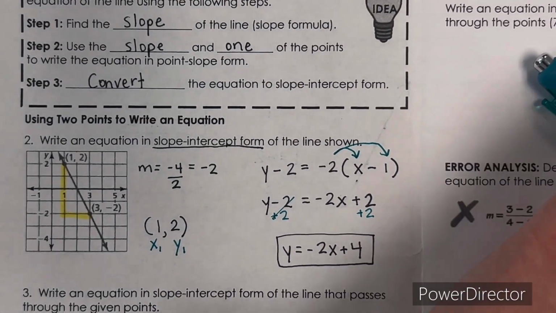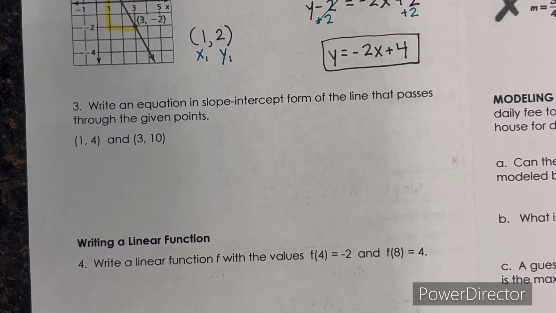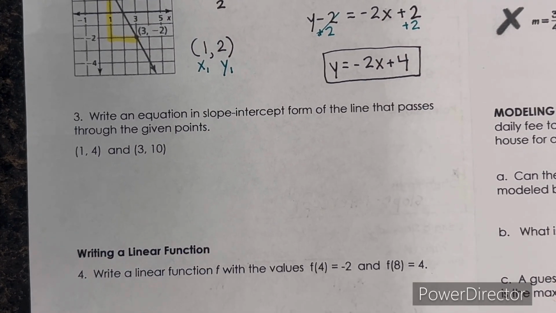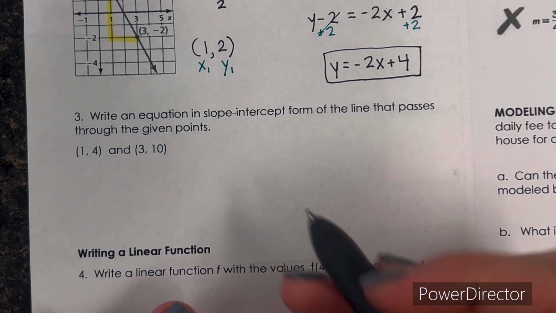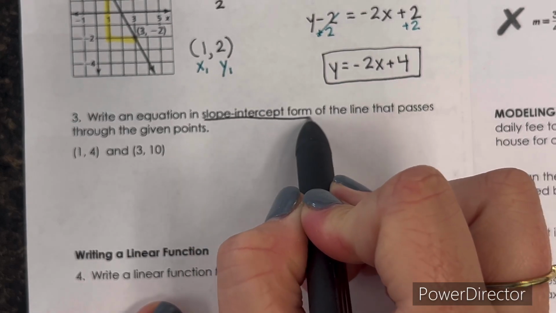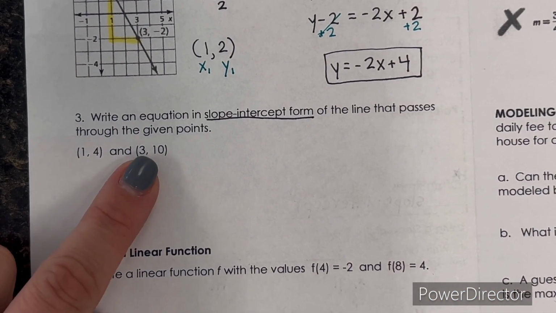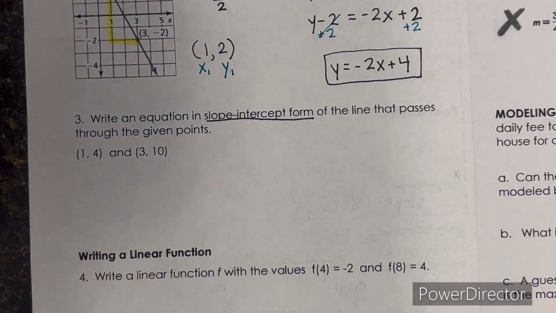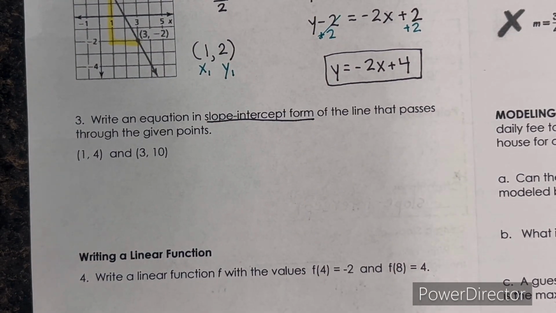All right, let's try one more together before I let you try some on your own. So we're going to look at number 3. Number 3 is what they typically look like if they show up on an Algebra 1 test. And so it says, write an equation in slope-intercept form of the line that passes through the given points. And so we have 2 points here. Following those steps up there at the top, step 1 said to find slope.